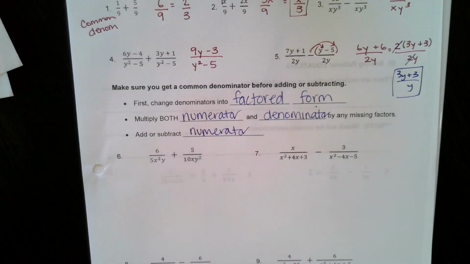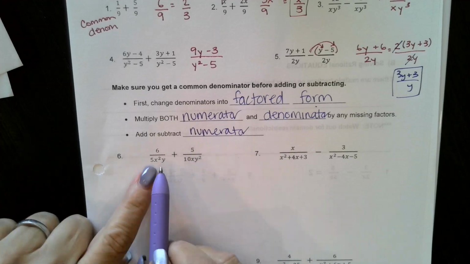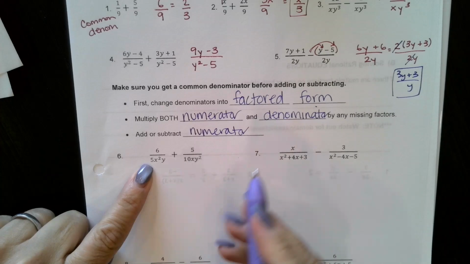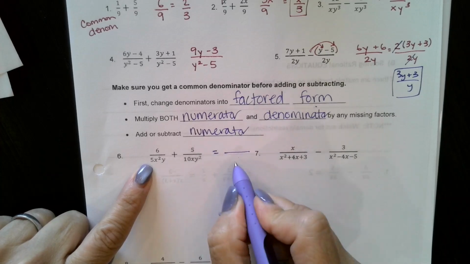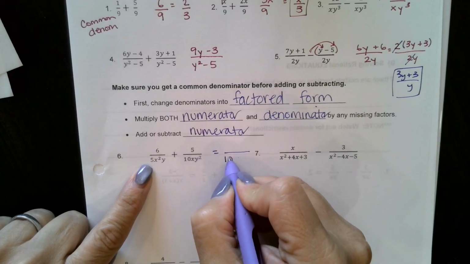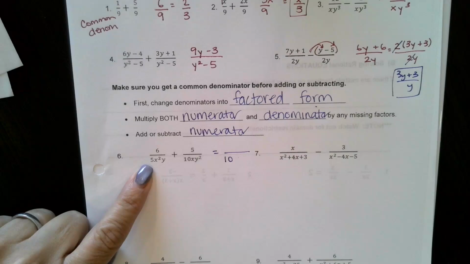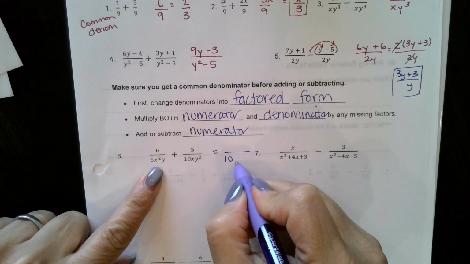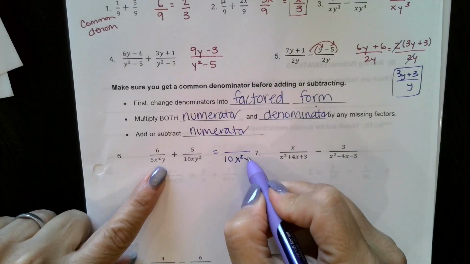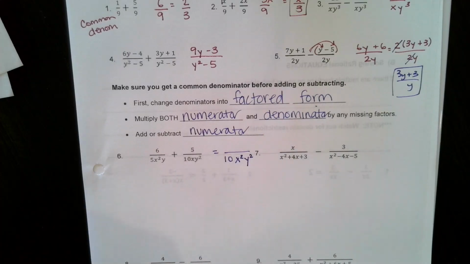So this first one's actually a little more tricky than the rest of them, I think. So what I'm going to do is look at this, and I have a 5 and a 10. I'm just going to identify my common denominator right here. So this is a 5 and this is a 10. So the number has to be 10, right? And then I have x squared and x, so it's going to be x squared. And then I have y and y squared, so I'm going to have y squared. So this is going to be my common denominator.